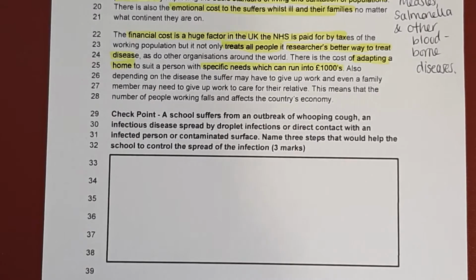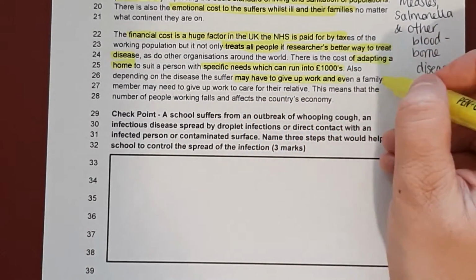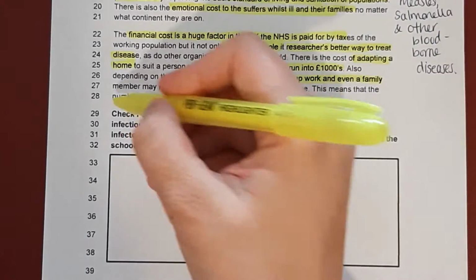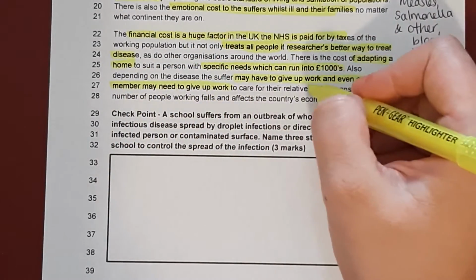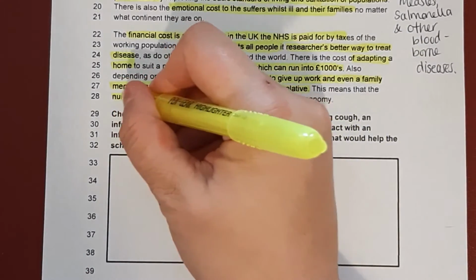Also, depending on the disease that the sufferer has, they may have to give up work, which means they won't necessarily have money coming in. And also, quite often, a family member may have to give up work to care for their relative. This is particularly common when the person who is being cared for is a child and is unable to look after themselves, especially when they're particularly young. At that point, usually one parent has to take a lot of time off work, or they may have to give up work if that's not possible. And that means that the number of people working in our country falls, and that affects the country's economy.